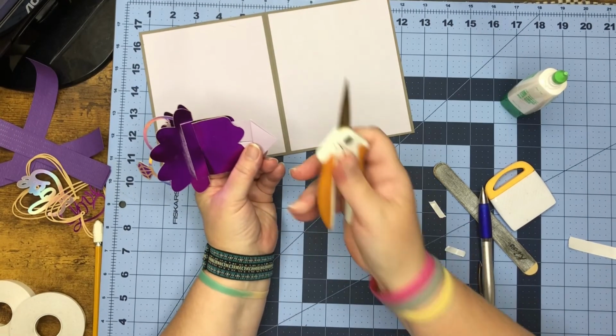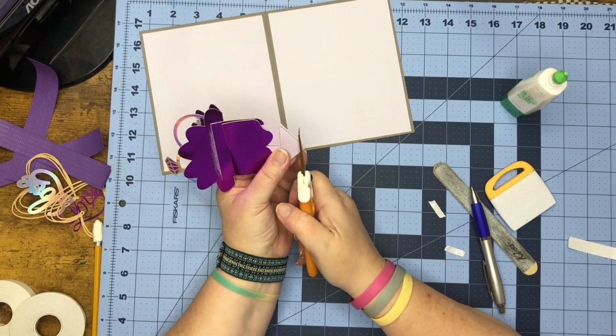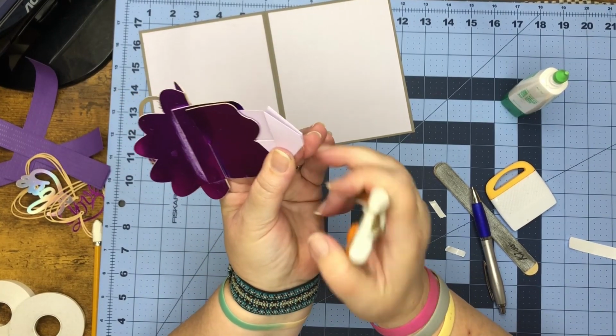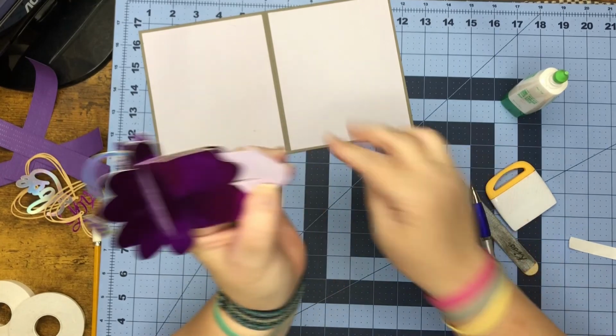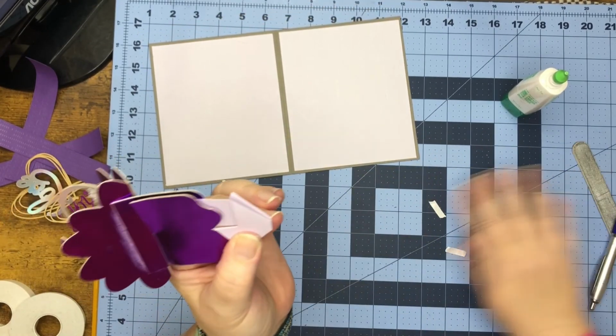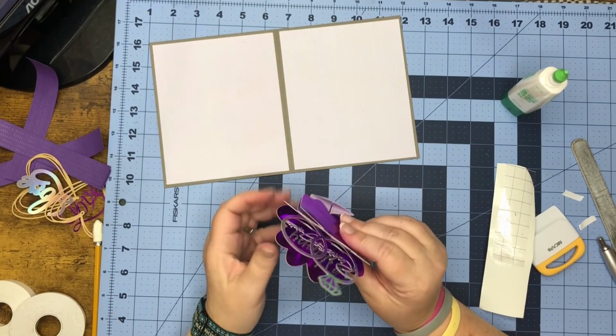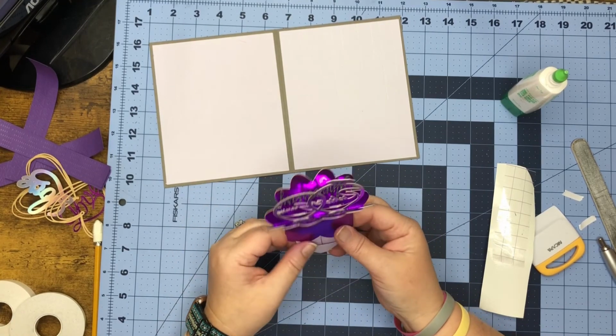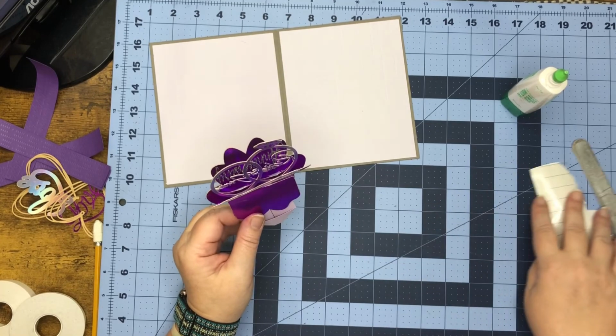Before we put this down, we're going to take a little snippet, about that much, and cut off that end so it lays much nicer in our score line. Okay, now that we have this together, if you have anything you're putting on here, go ahead and do that before we put it down. I think it'll be easier for us.